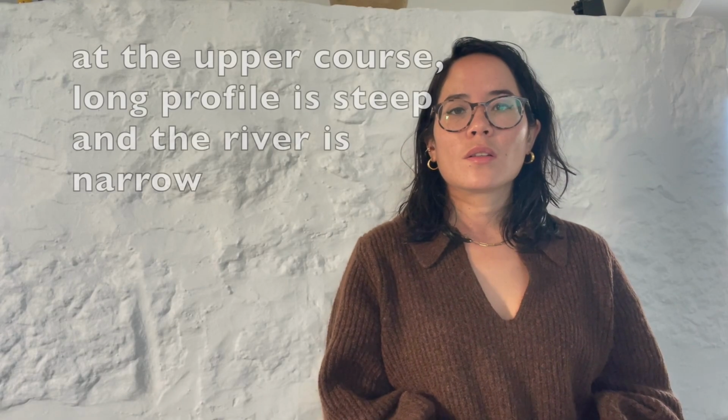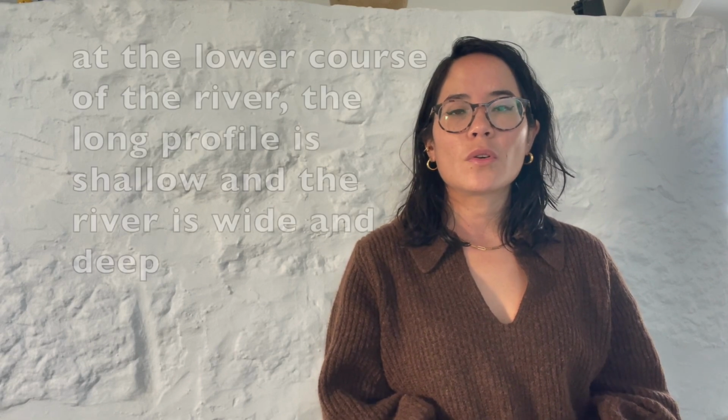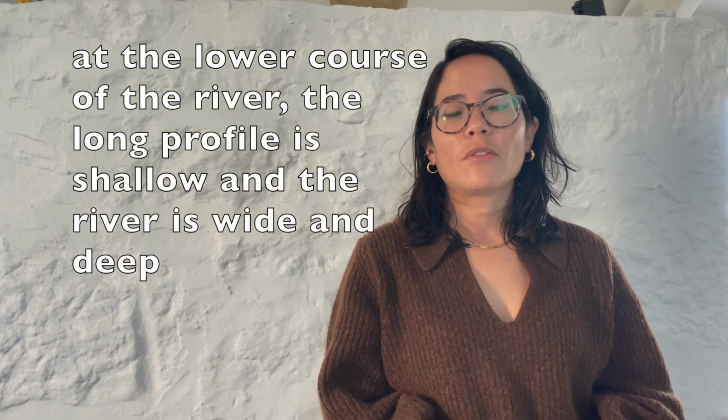If we now summarise the long profile in both the upper and lower course of the river, at the upper course you'll find that the long profile is steep and the river is narrow, whereas in the lower course of the river, the long profile is shallow and the river is wide and deep.